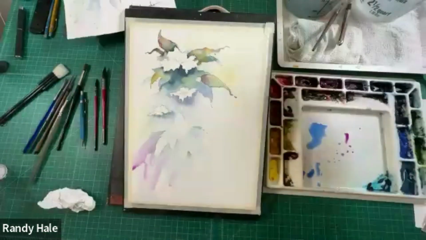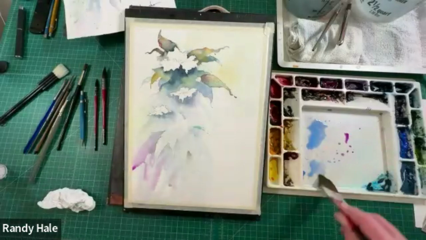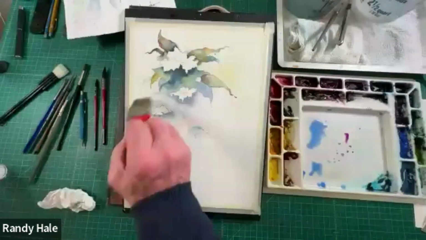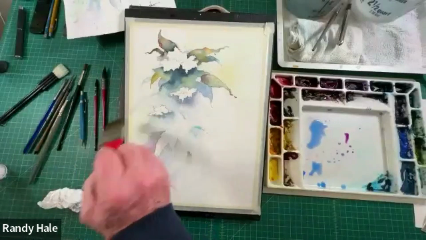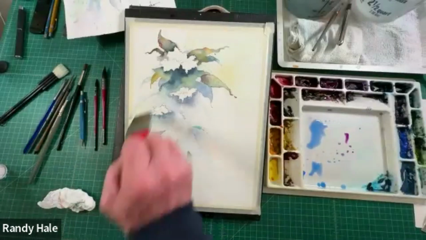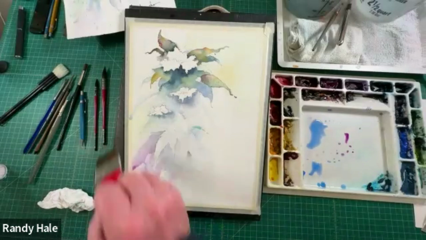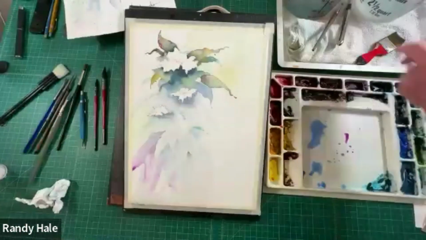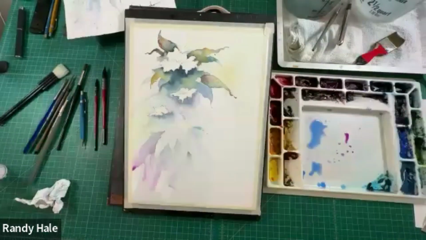I'm going to clean my brush and add just a little bit of the cobalt blue, not the bright violet. And I want to get just a little bit of cool up in here to create a negative shape for a leaf shape in there. And that does it. There we go. All right, so we've got to let that dry.